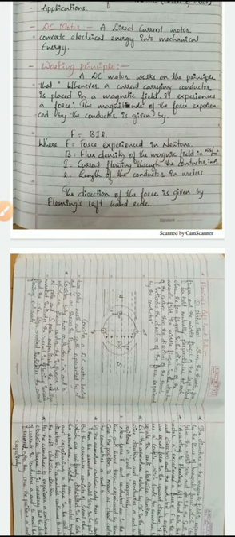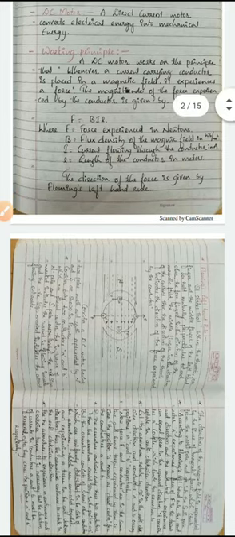If the conductor is not perpendicular to the field, it will be BIL sin theta. Don't worry about that, you remember only F is equal to BIL, where F is the force experienced in newtons, B is the flux density of the magnetic field measured in Weber per meter square, I is the current flowing through the conductor, and L is the length of the conductor.